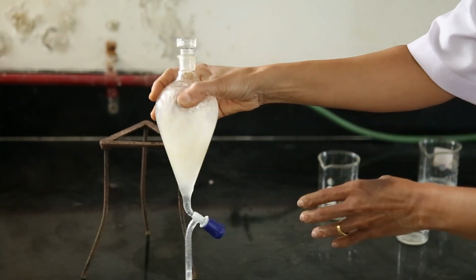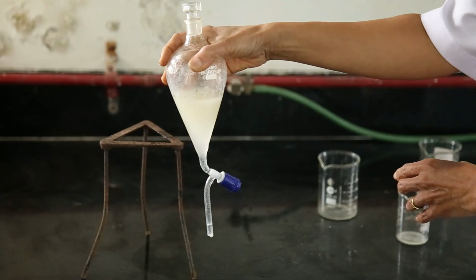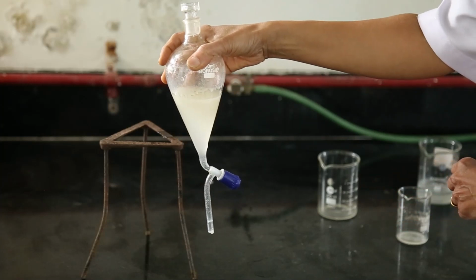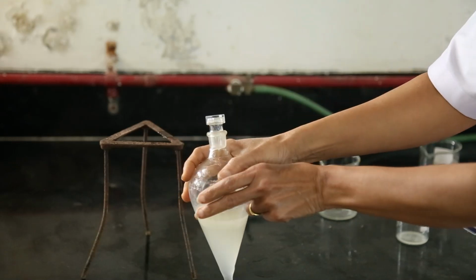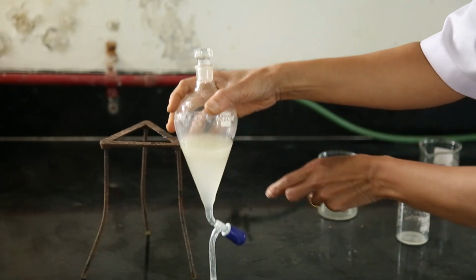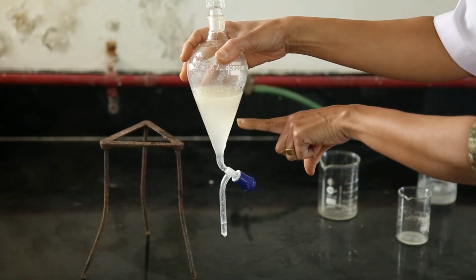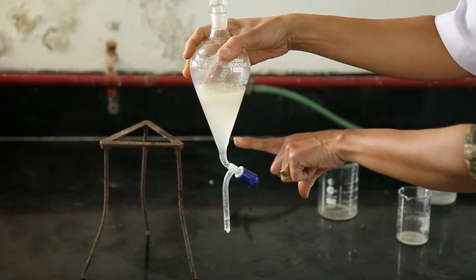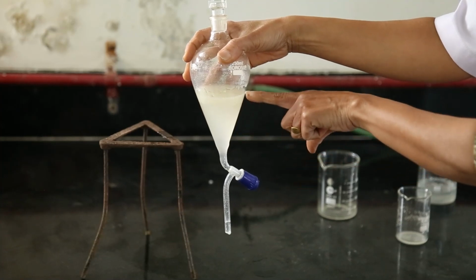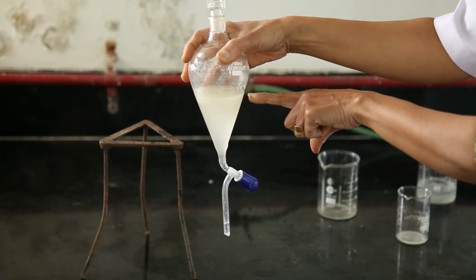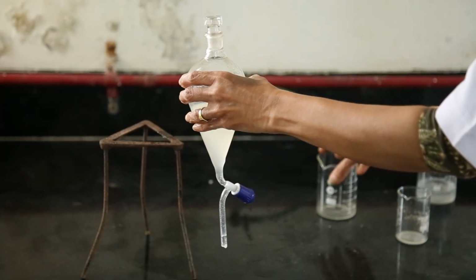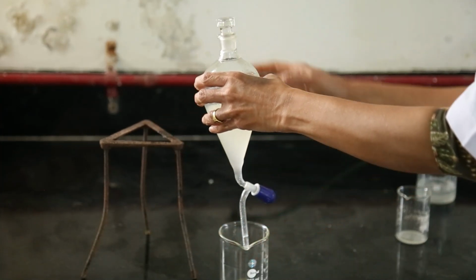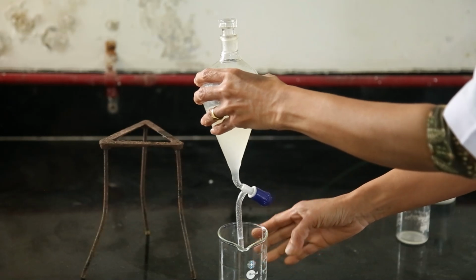If we shake this mixture and allow it to settle for one or two minutes, we will get water on the lower side and the floating liquid is oil. Then we can separate it by using a beaker.